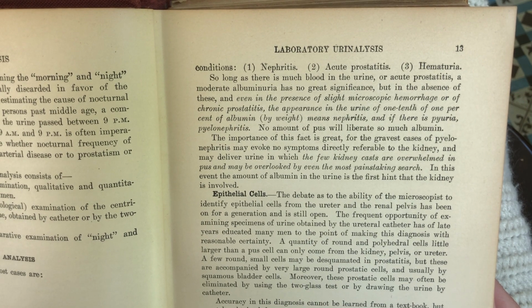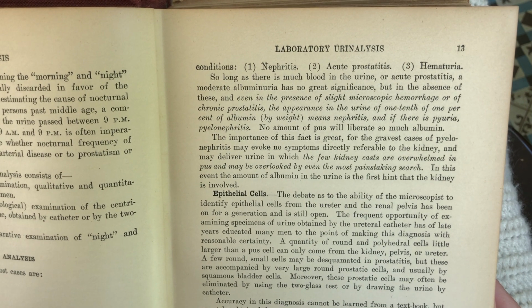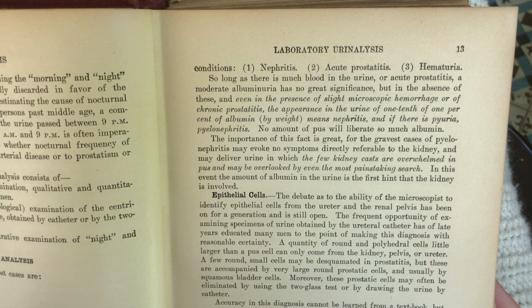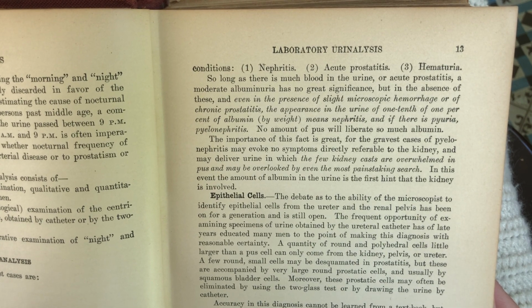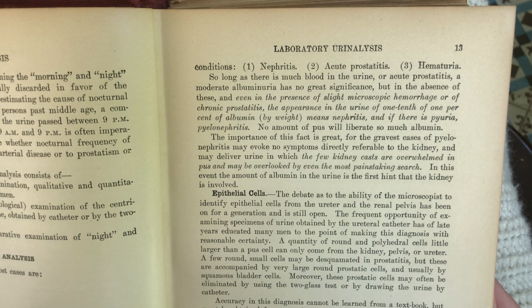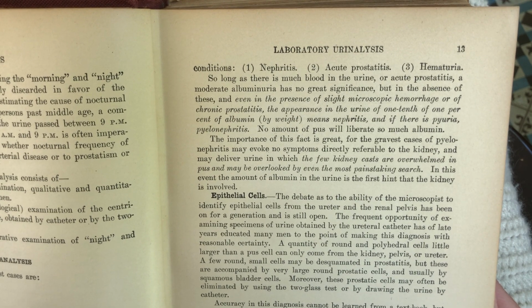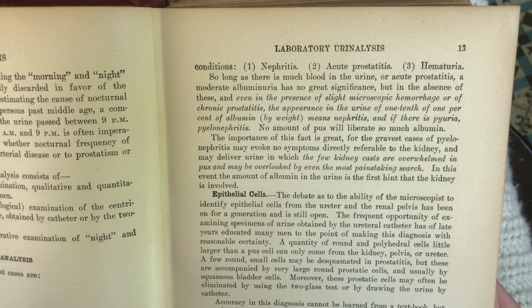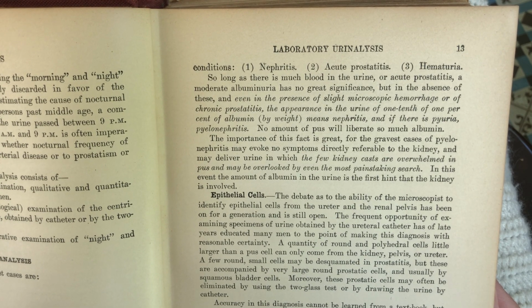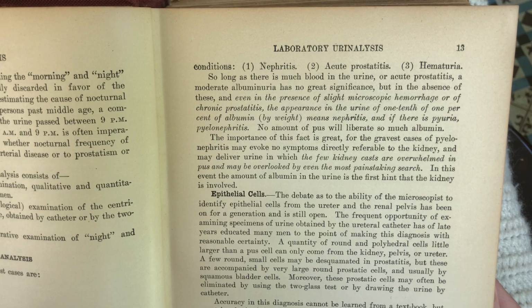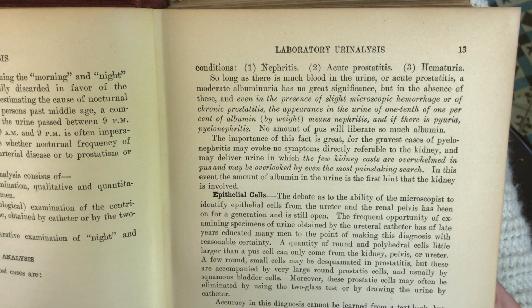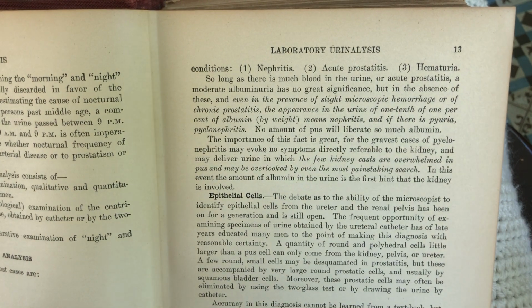The importance of this fact is great, for the gravest cases of pyelonephritis may evoke no symptoms directly referable to the kidney and may deliver urine in which the few kidney casts are overwhelmed in pus and may be overlooked by even the most painstaking search. In this event, the amount of albumin in the urine is the first hint that the kidney is involved.